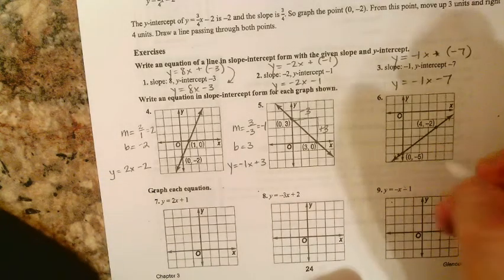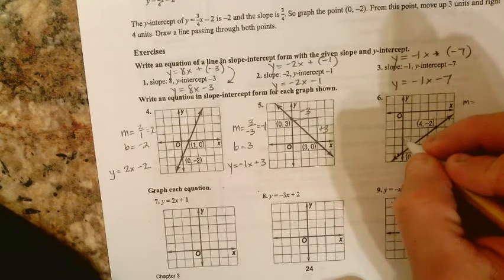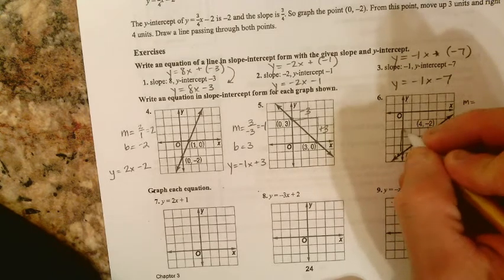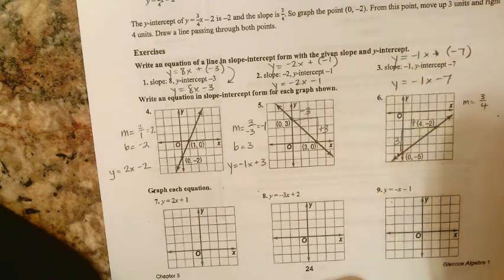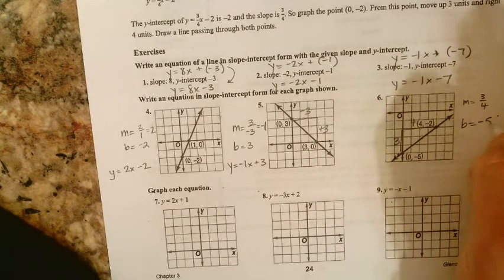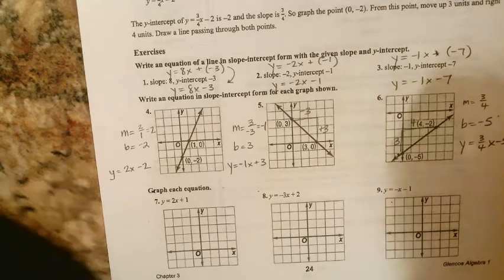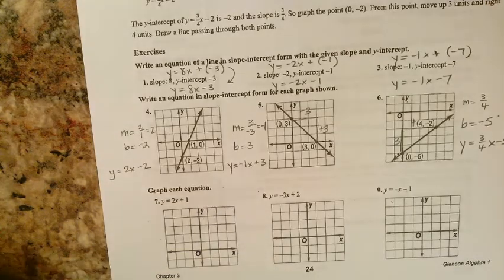As I look at number 6, the slope is +1, 2, 3. Again, I could redraw this, up 3 and over 1, 2, 3, 4. So the slope is rise over run, +3/4. The y-intercept is down here at -5. So my equation would look something like this: 3/4 x minus 5. Again, you can check that in Desmos.